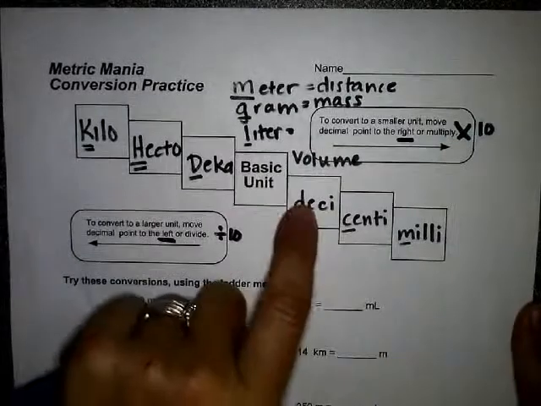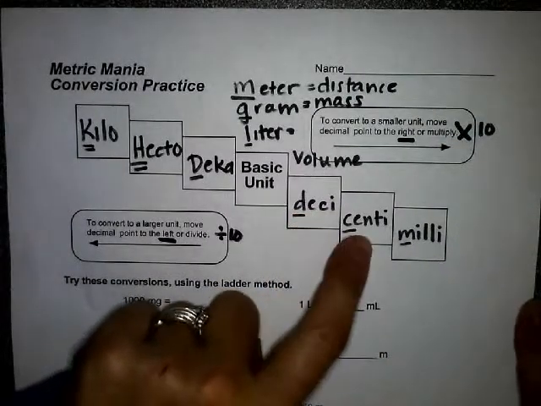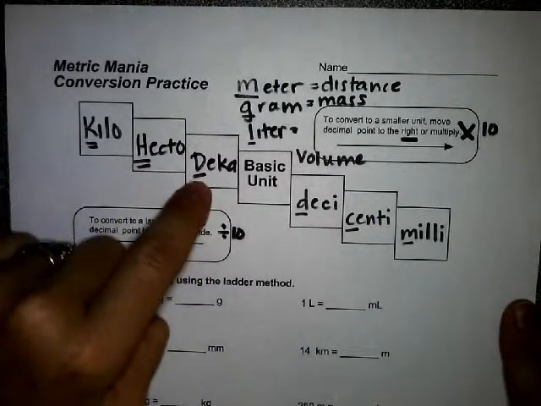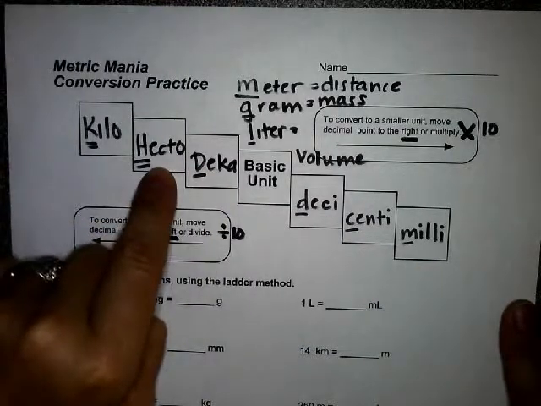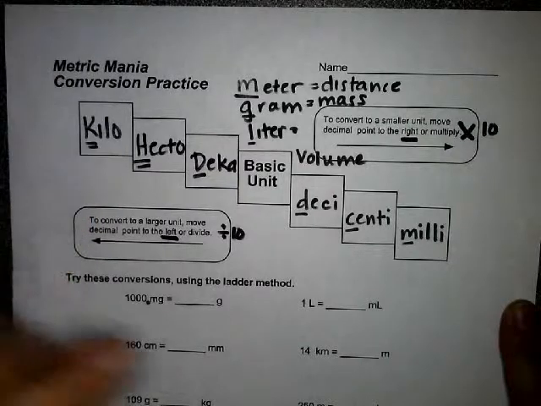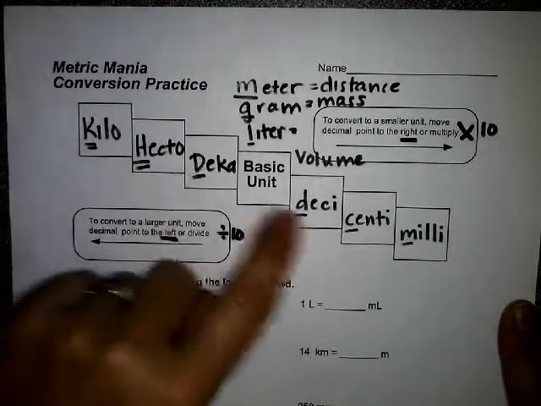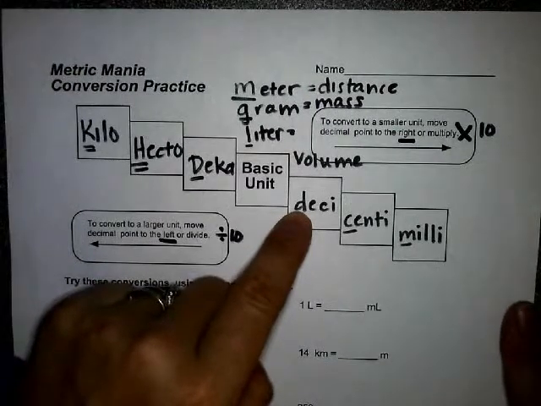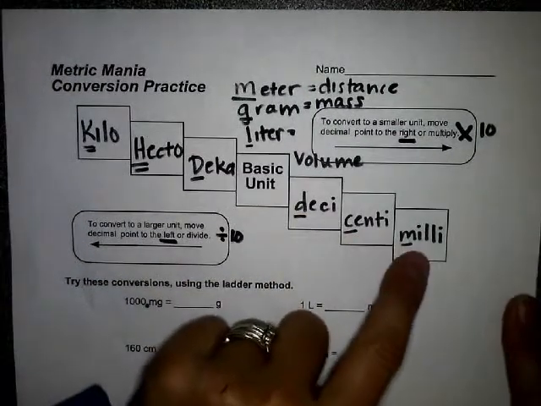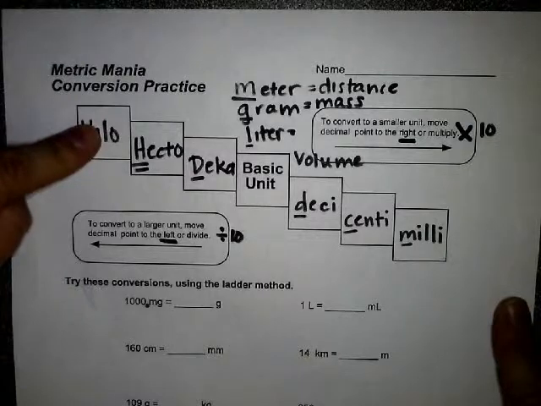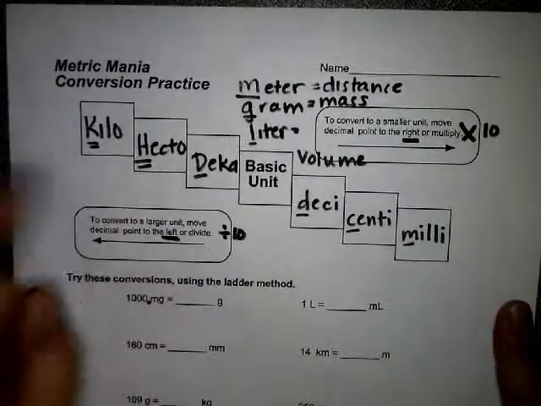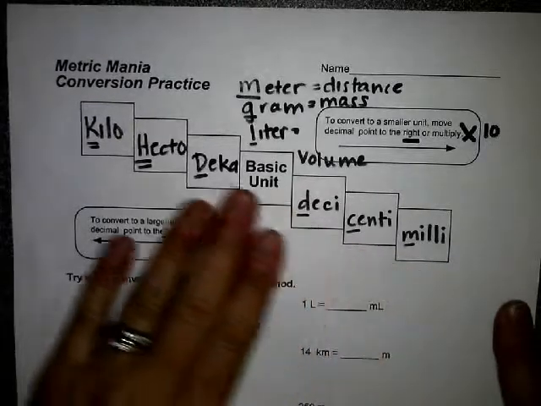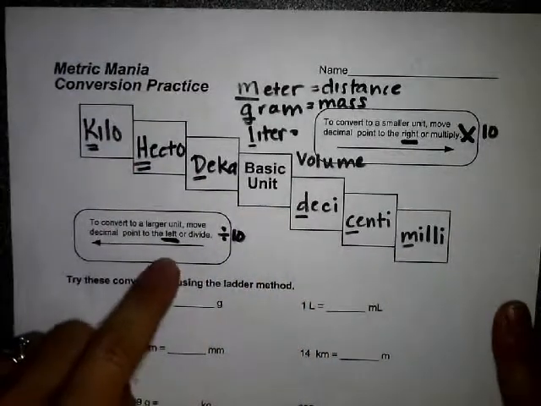These are the base units, and they're in the middle of your stair step. Smaller units add a prefix, which could be deci, centi, or milli. Larger units could be deca, hecto, or kilo. Hecto, deca, deci are not going to be very commonly used in physical science, but you will get to know centi, milli, and kilo.